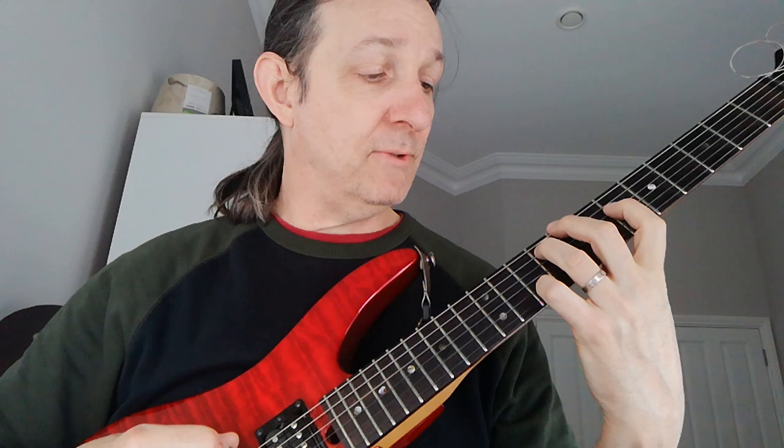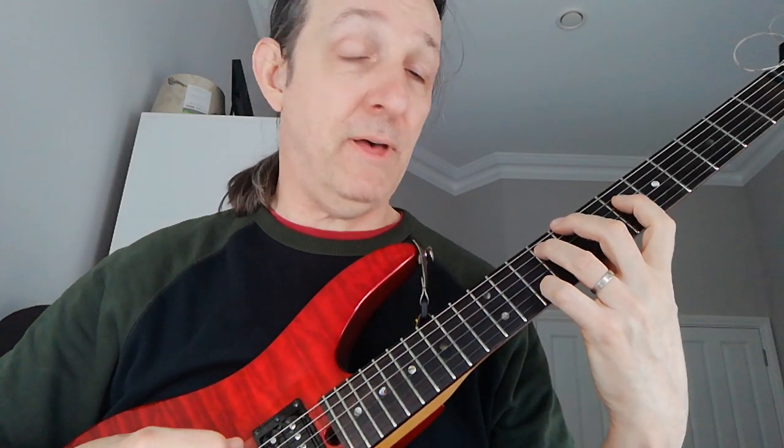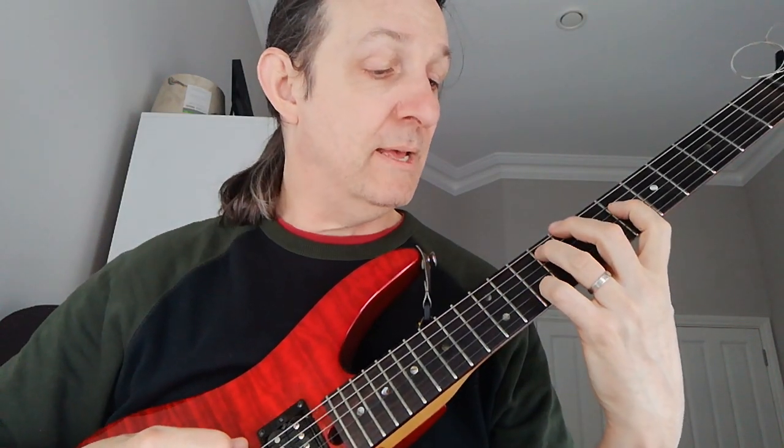Resolving to a G chord. Okay, so any of those work. Even a chord like this, which sounds like a flat 5 chord, it's like a D7 flat 5, but it can move: C, F sharp, G sharp, and D.